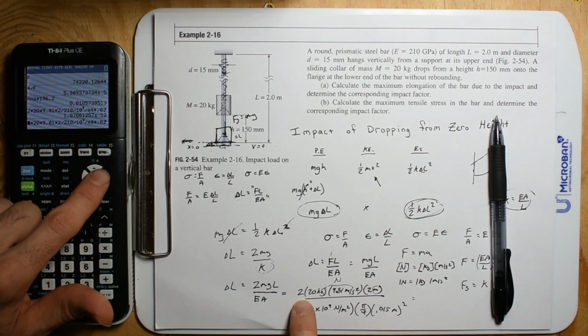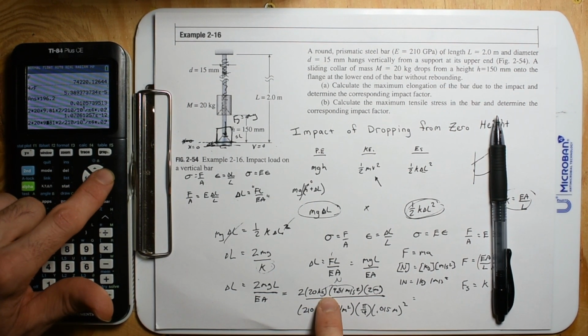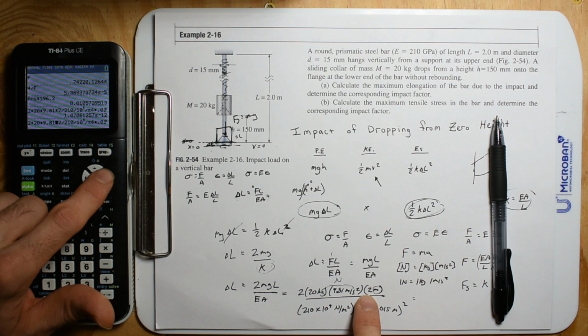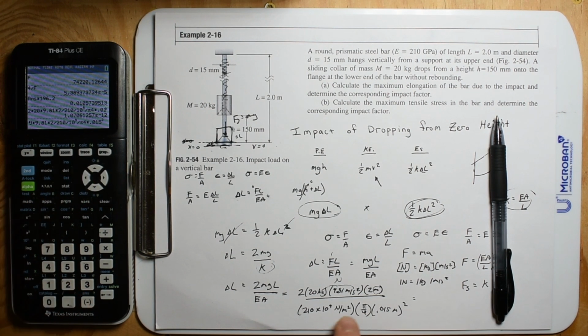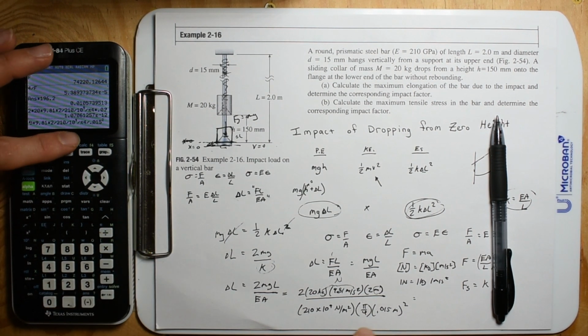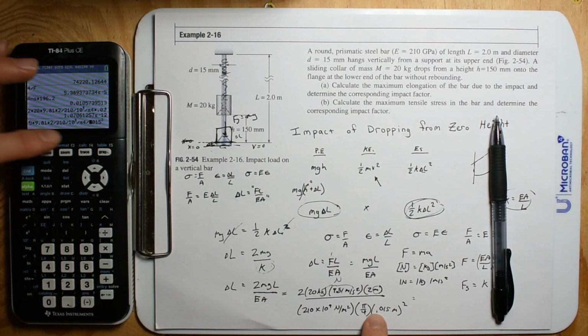Okay, so we have 2 times 20 kilograms times 9.8 times 2 divided by 210 divided by 10 to the 9 divided by pi times 4. Oh, yeah, this method sucks. I had to divide by the, I want to do this method more because I don't want to do the whole parentheses thing.